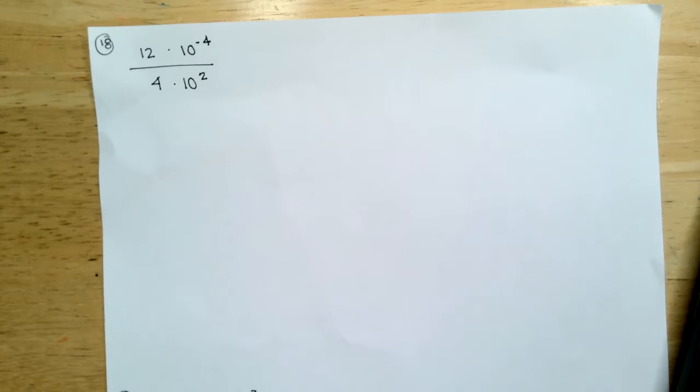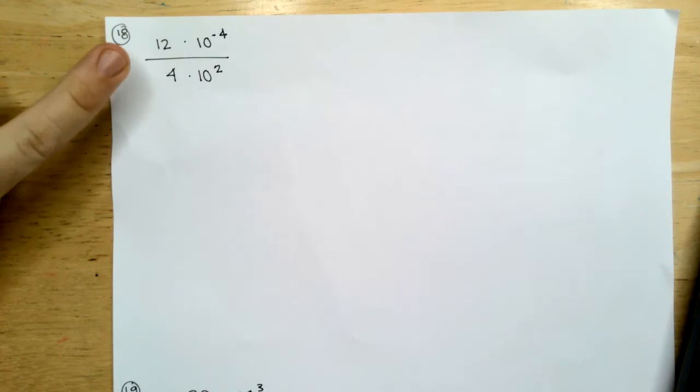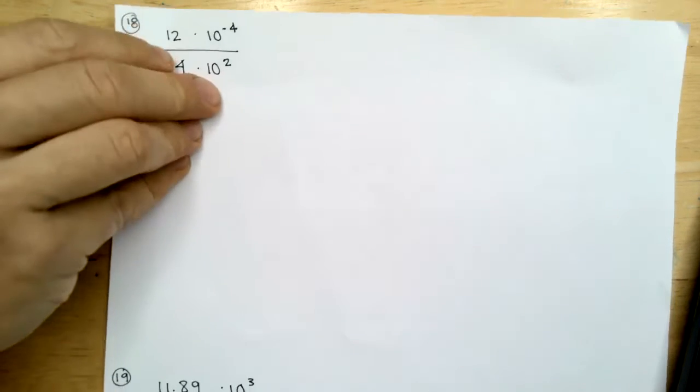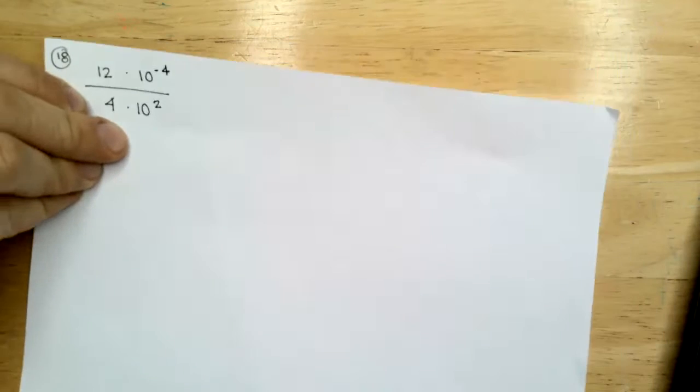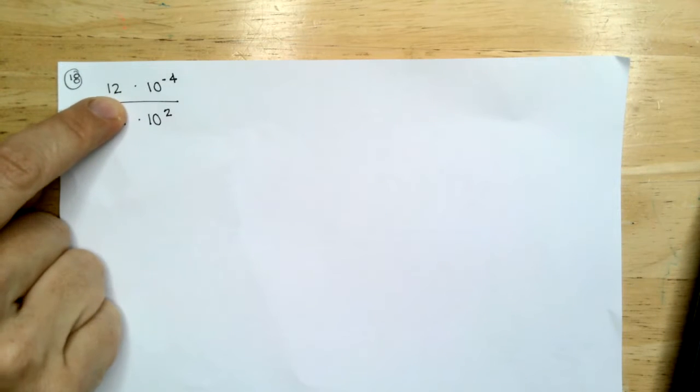All right, this is 5.2, number 18 and number 19. What we're doing is we're taking a number in scientific notation and we are dividing it by another number in scientific notation for both of these. Also notice that this is not in perfect scientific notation, right?